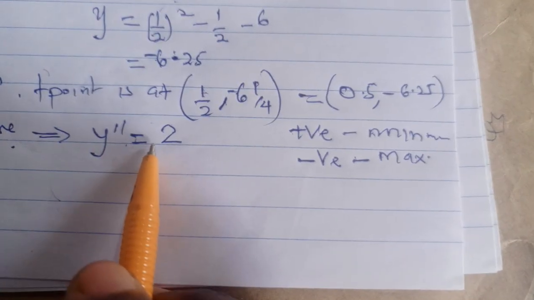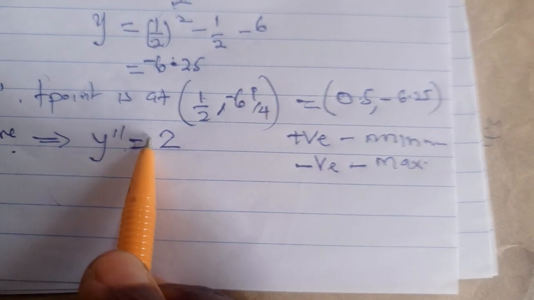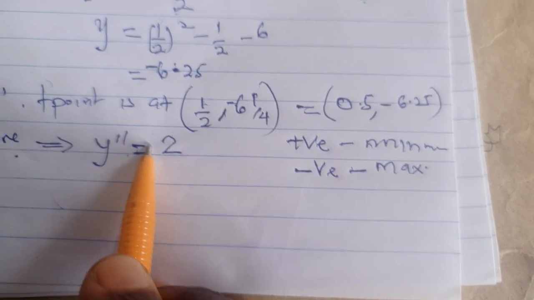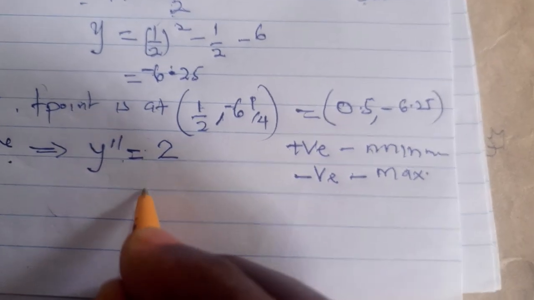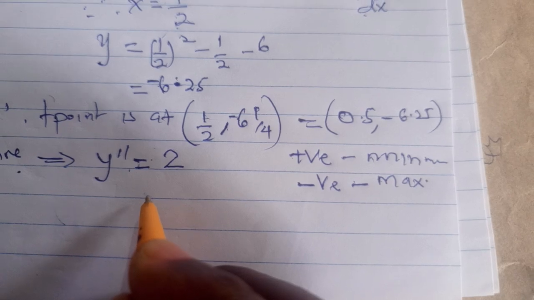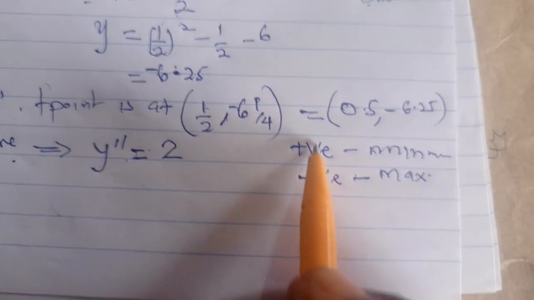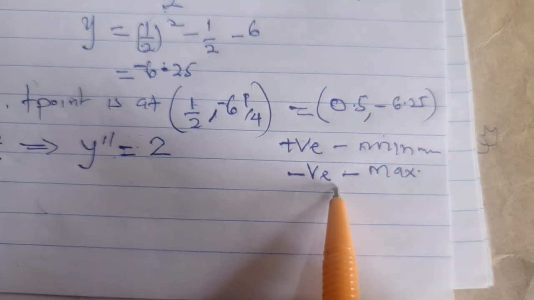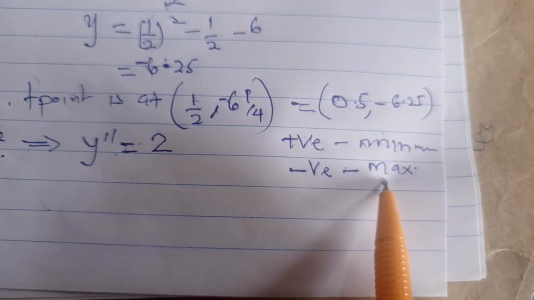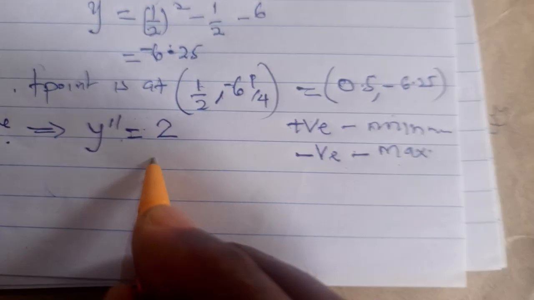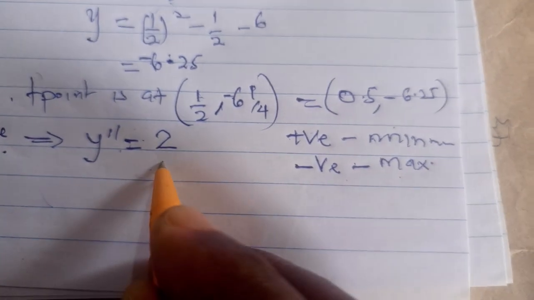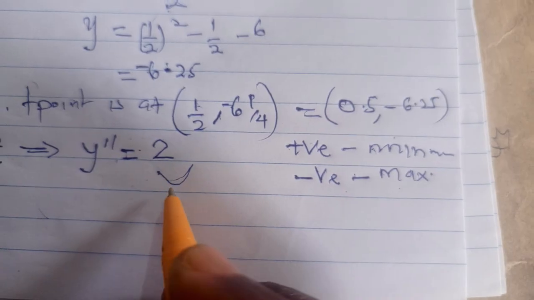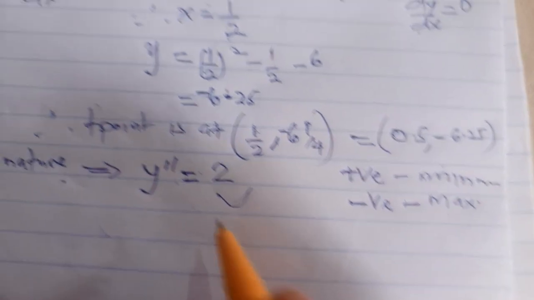So in our case here, what do you see? Our second derivative is positive. So our turning point will be a minimum because it's positive. We've said positive means a minimum turning point, that is, curving upwards, and negative means a maximum turning point, that is, curving downward. So in this case, when we go to our graph, our curve will be curving upwards because these two signify minimum.